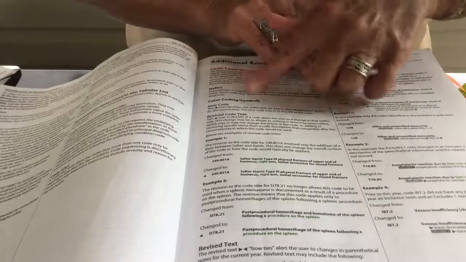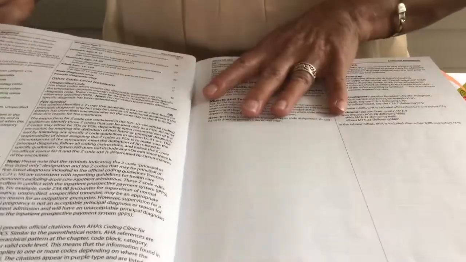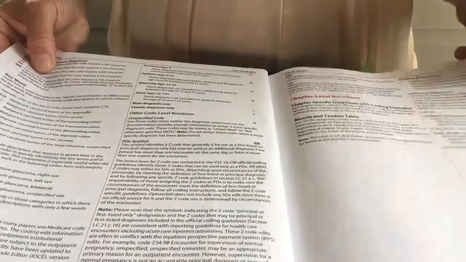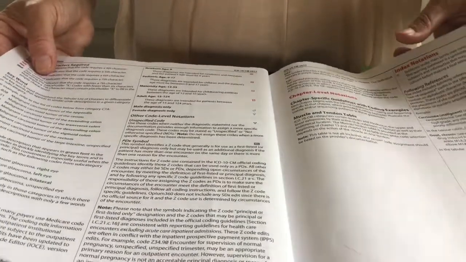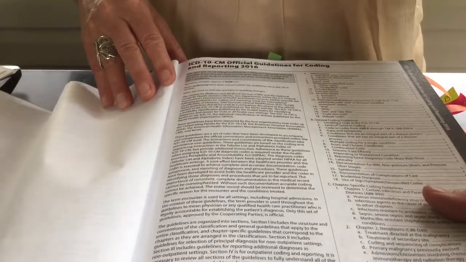Also, there are examples and symbols that you need to learn. If you would take a moment to read those and understand what all of those symbols do mean, because they are used very frequently within the ICD-10 coding book.